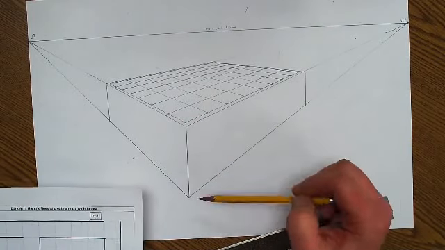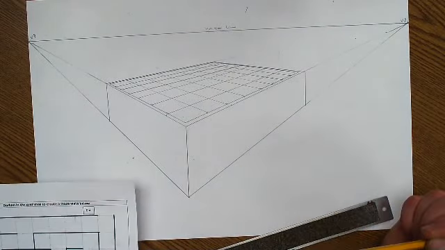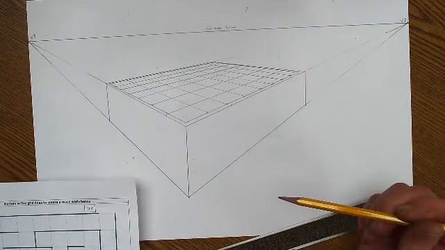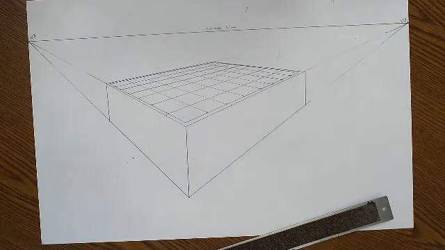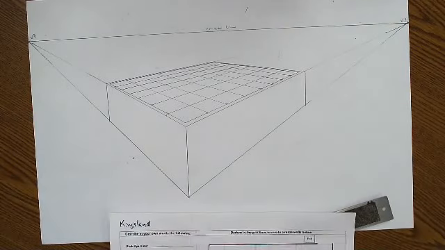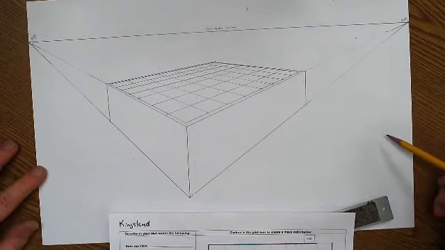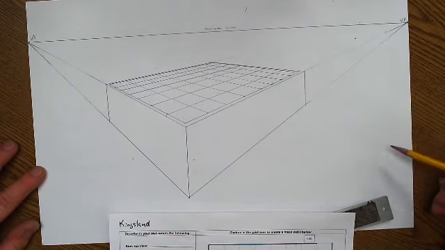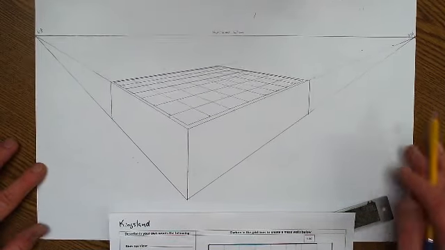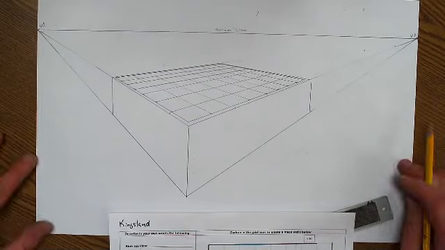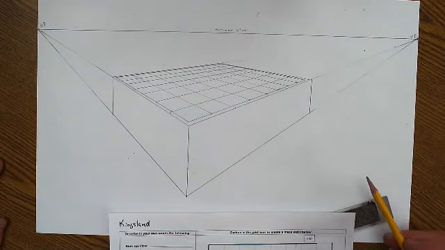We'll erase, put our wall thicknesses in, make it so you can see your walls, and at that point you'll be able to pick your own theme, and you can start decorating it. You'll be able to do this piece with either markers, colored pencils. If you wanted to paint it, you could, and we'll go from there.